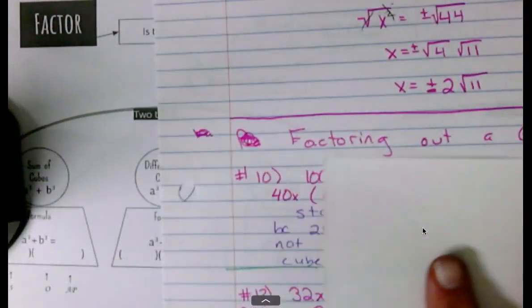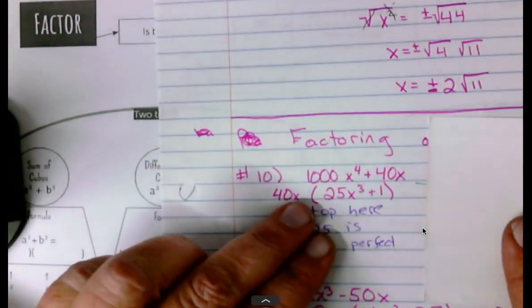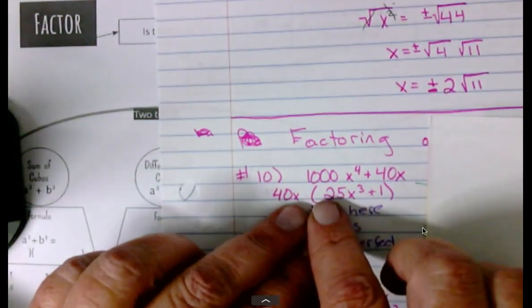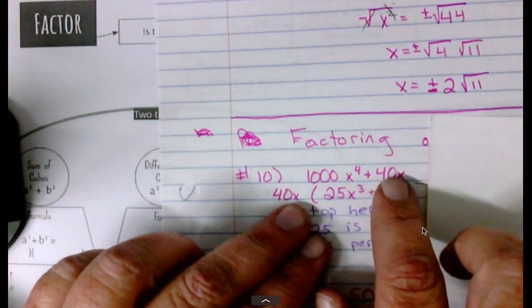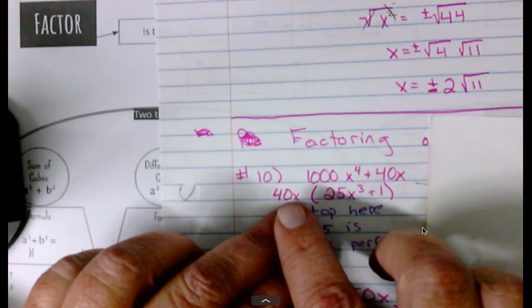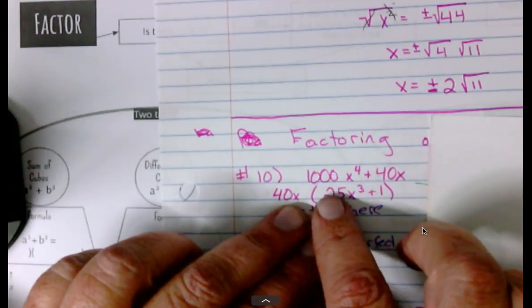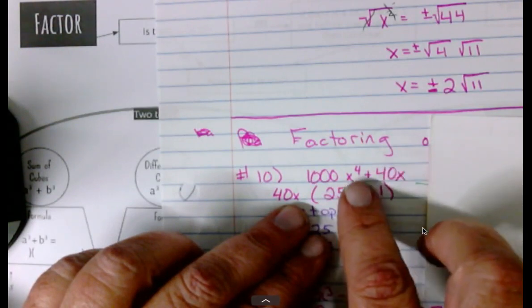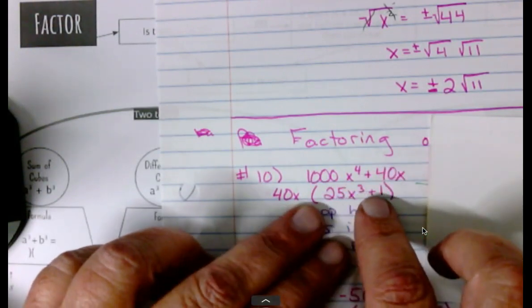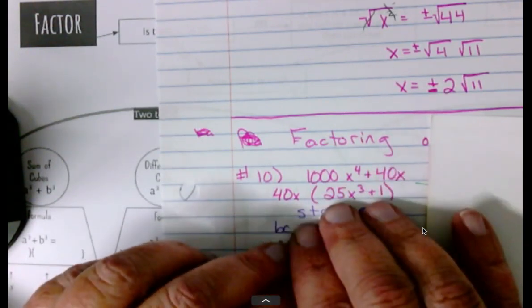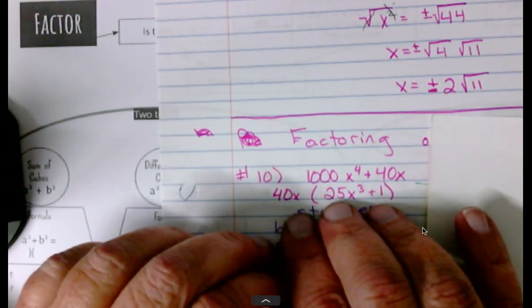So if we were really on our game, we would say there's a greatest common factor of 40x. You know how I always say, look at the smallest number? 40x is the GCF, because 1000 divided by 40 is 25, and both terms have an x. So if we factored that out, we would have found the greatest common factor.